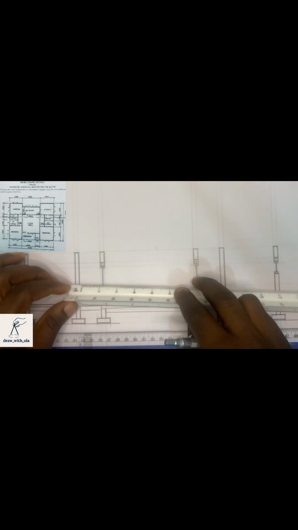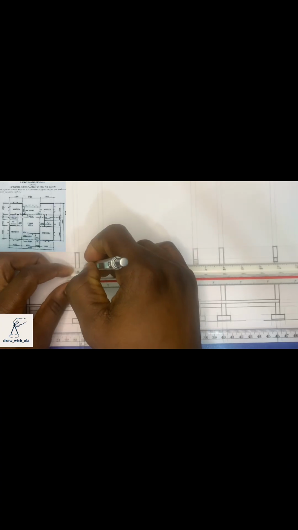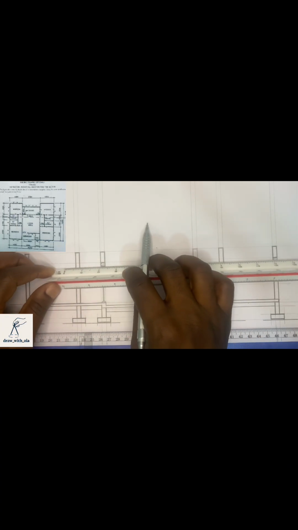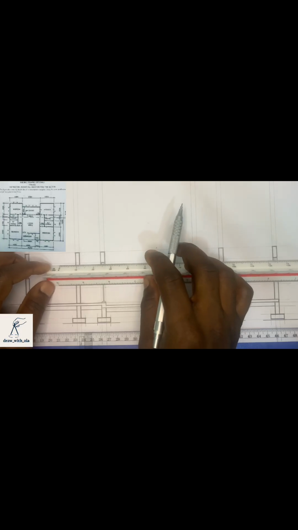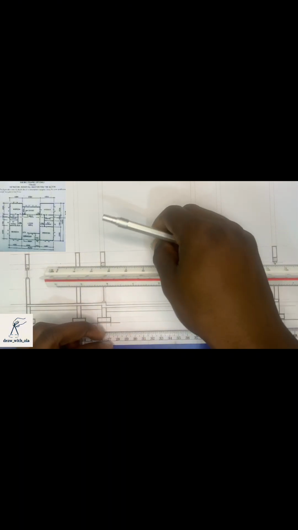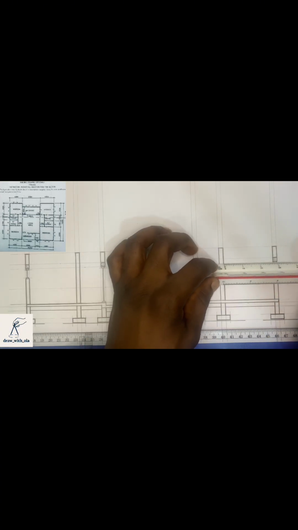Over here we have a door here, and this is 900. We also have another door right here, which is 900, a door here, which is also 900, and a door here which is 900 as well.